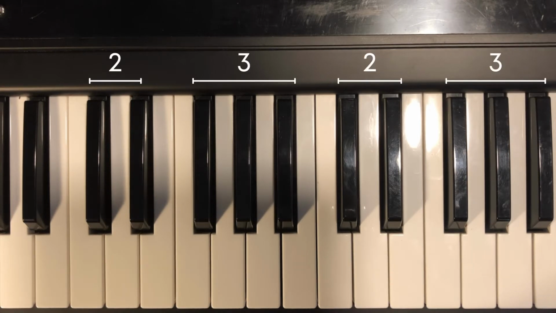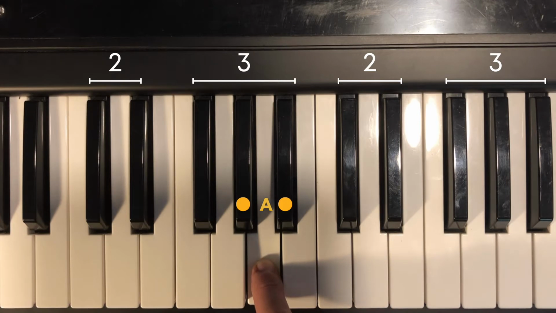They're grouped in 2s and 3s. This helps us navigate our way around the keyboard. This is the A we mentioned earlier. It's between the middle and 3rd black key of the group of 3 black keys.